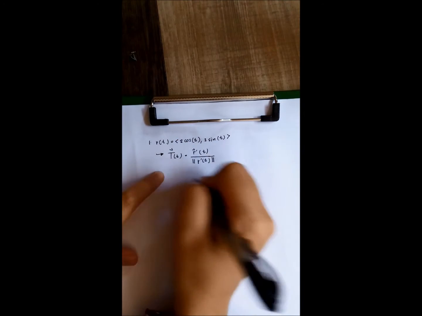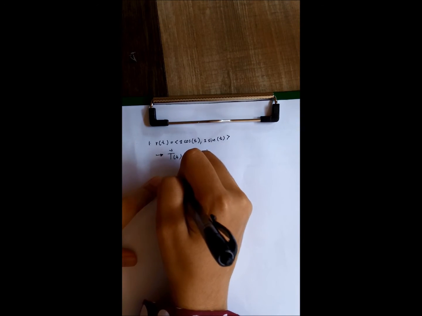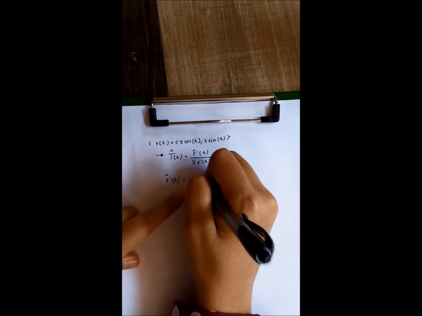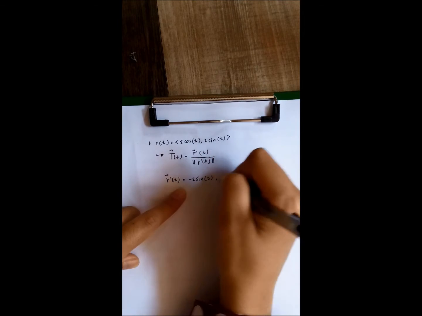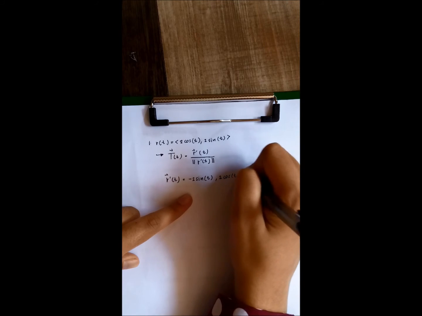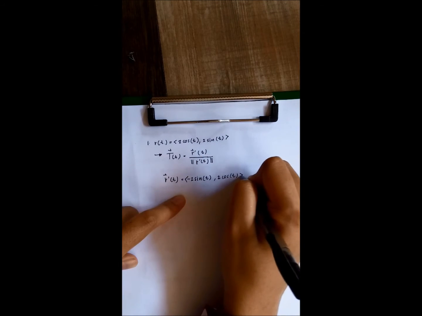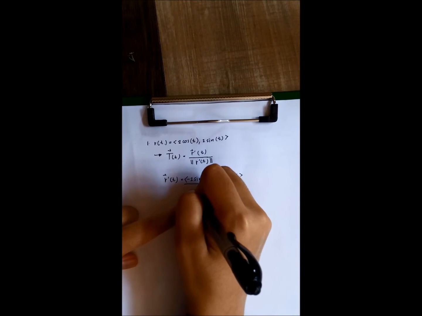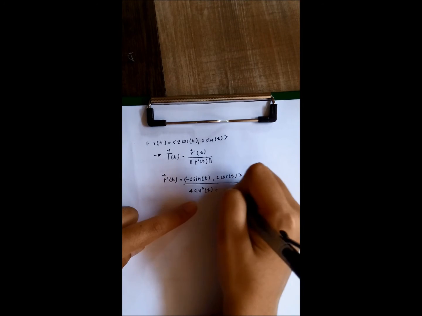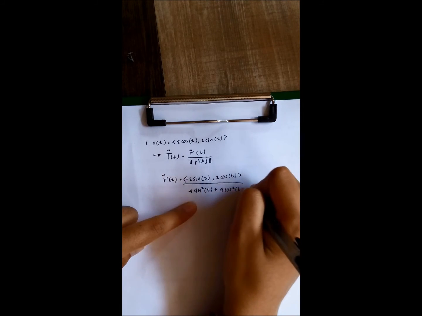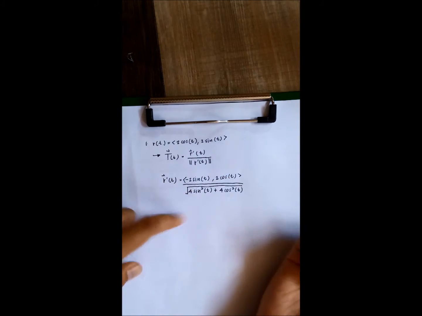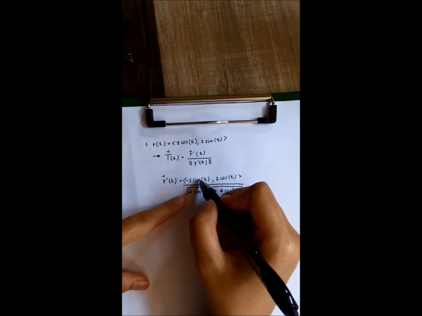From here we need to find the derivative, which is equal to negative 2 sin t and 2 cos t, over the magnitude, which is the square root of 4 sin squared t plus 4 cos squared t. We need to square both.